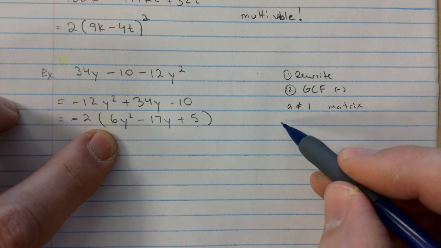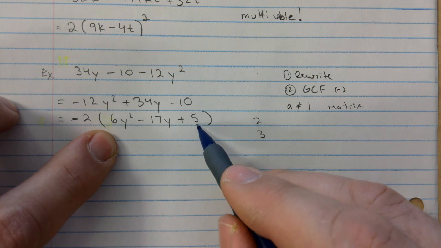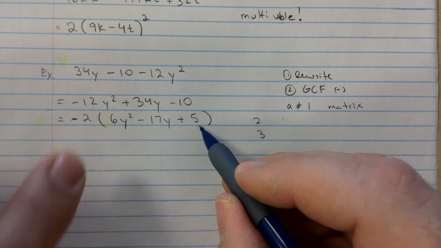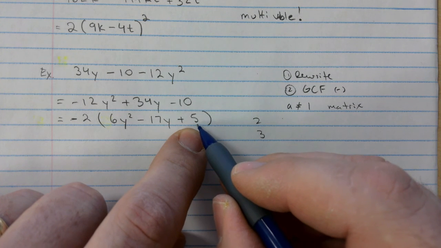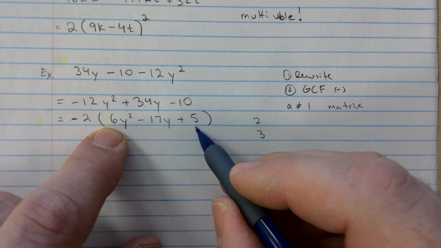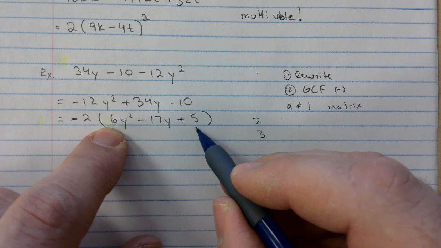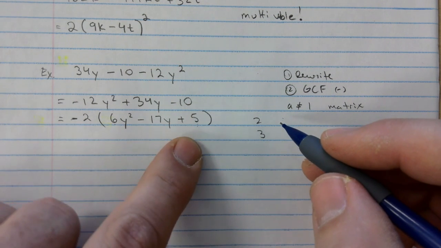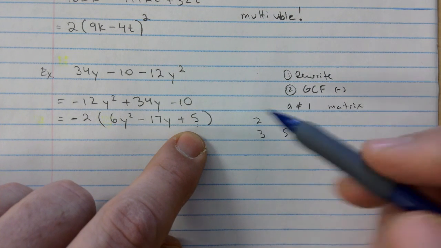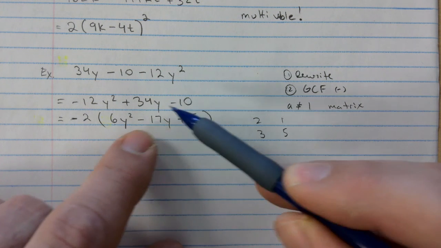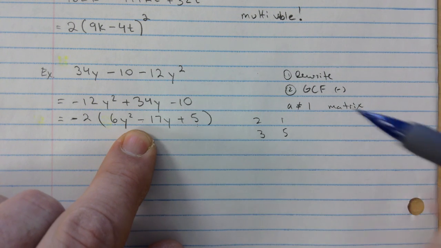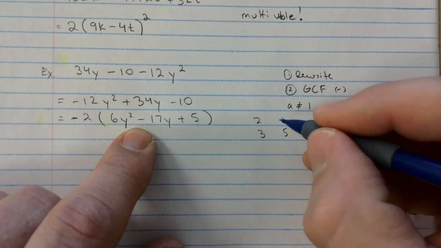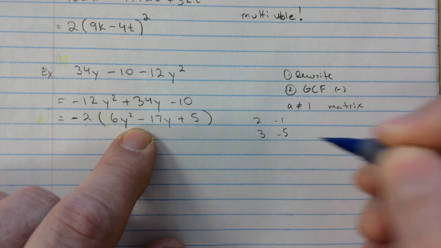So we try 2 and 3. And then it's 1 and 5, right? 5 doesn't have many options. So sometimes when C doesn't have many options, A will have, right? So A has 1 times 6 or 2 times 3. So you try one that you think might work first, and then you go with it. So 1 and 5, and I know this is positive, so both factors are going to have the same sign as B. So be careful because it won't always be the case, right? So in this case, I know they're both negative.